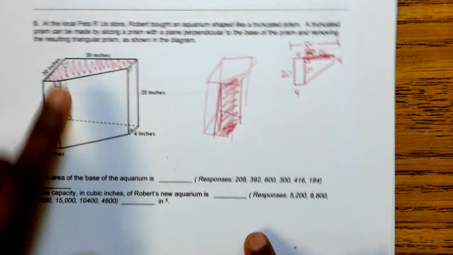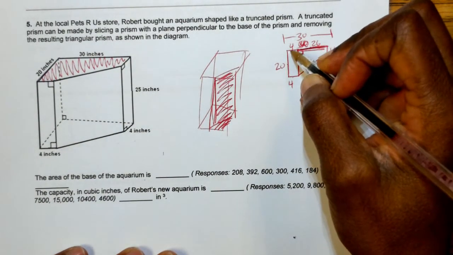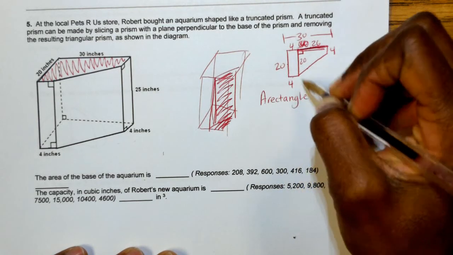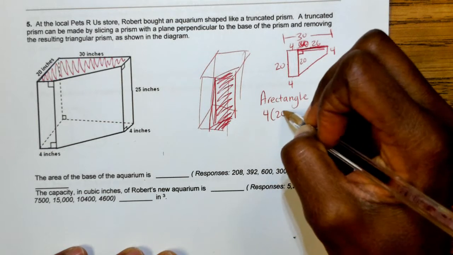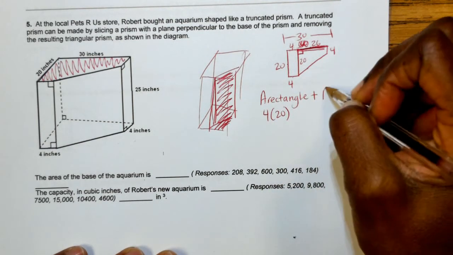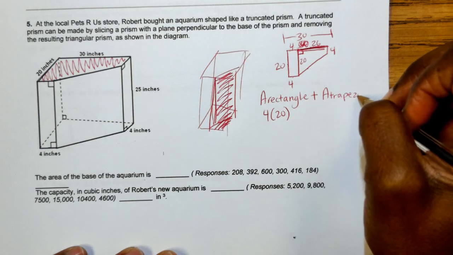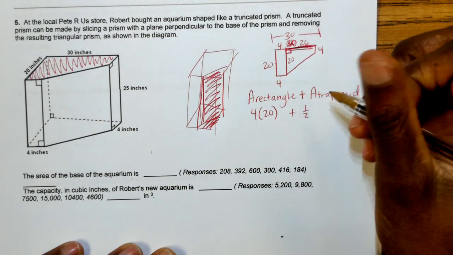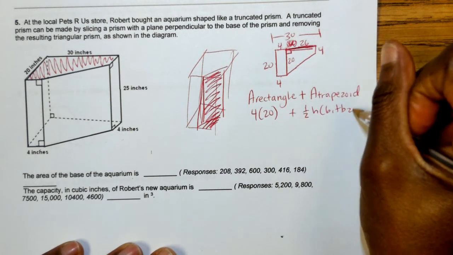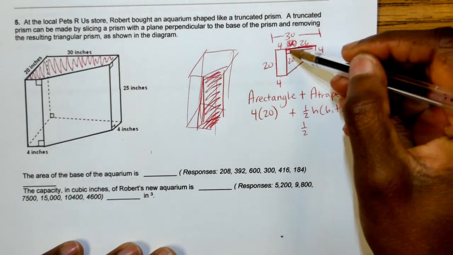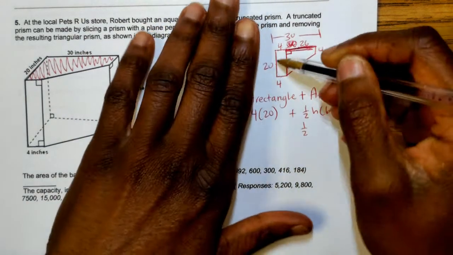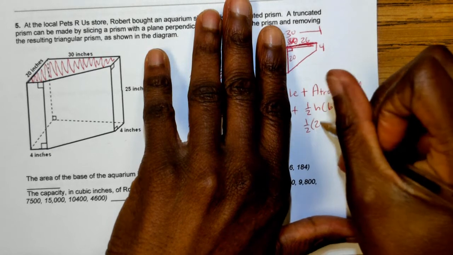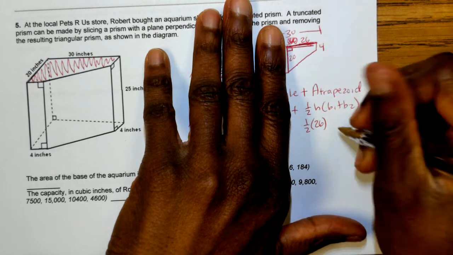So to find the area of the shaded space, you would do the area of the rectangle, which is 4 times 20, and the area of the trapezoid, which is 1/2. I'll write the formula first. 1/2 height. The height of the trapezoid is 26, because remember we already calculated this area, so we don't want to include that piece. So we have 26 for the height, and then the bases would be 20 and 4.